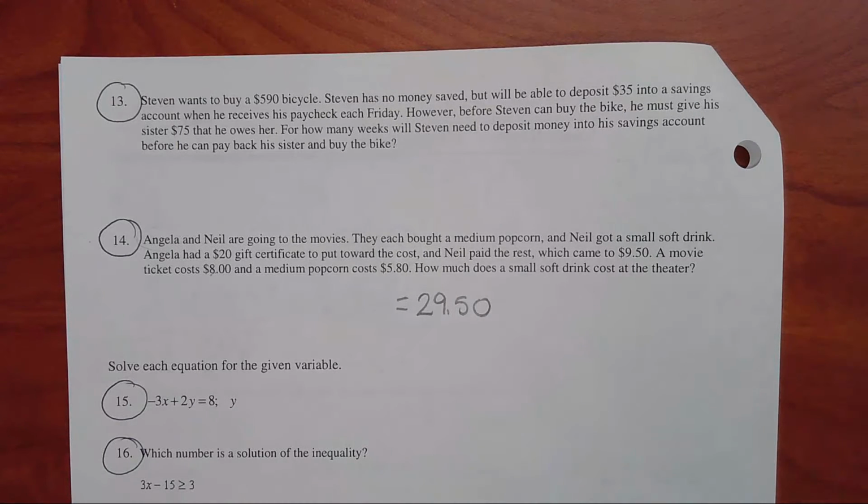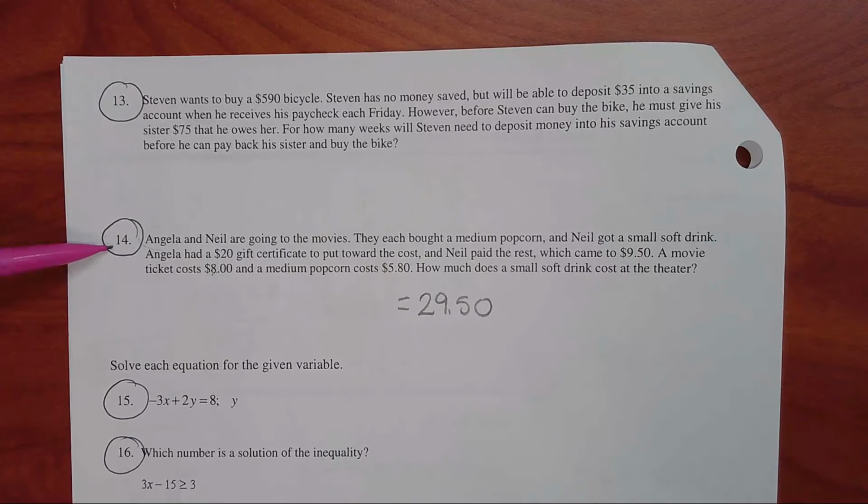And each of them don't get a popcorn. Remember, this is a date, so they're going to share the popcorn and all that fun stuff, and they're sharing a drink, which, for me as a germaphobe, grosses me out, but whatever. So keep that in mind as you're setting these two up and solving them and checking them in GoFormative.